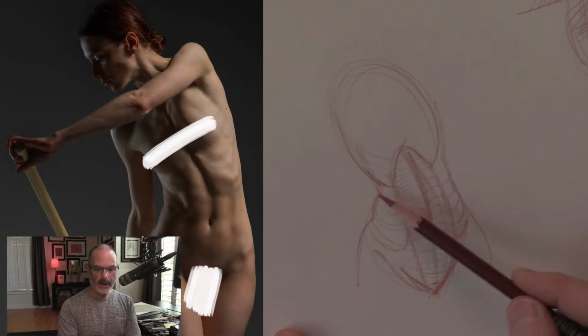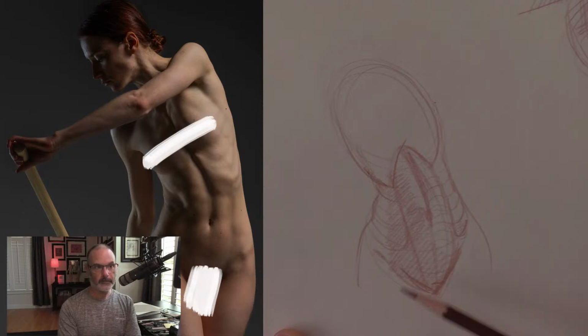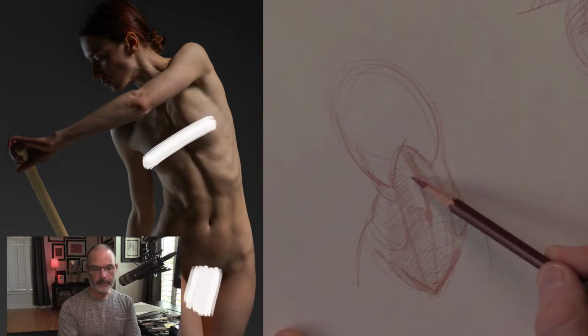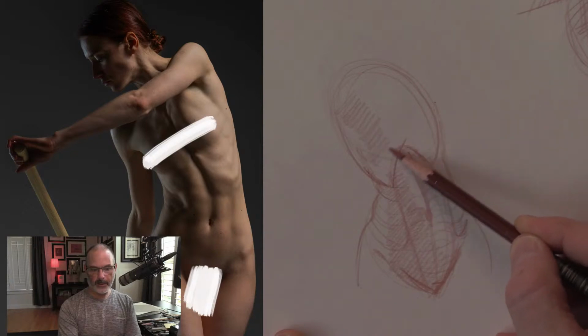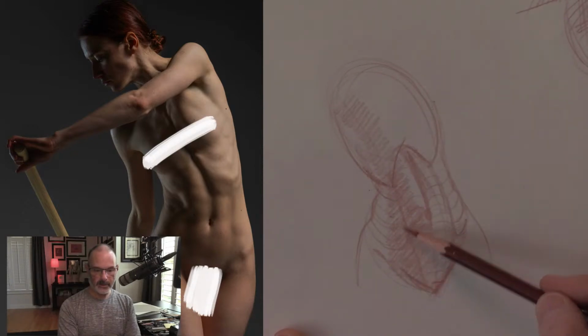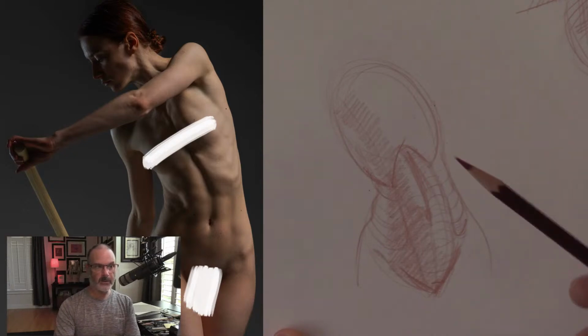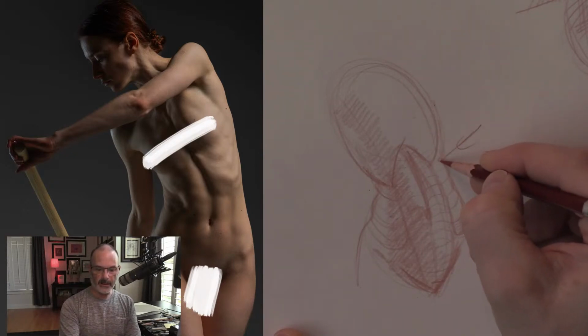And all the while, I'm going to primarily shade down the center. Yeah, this is shading down the center because the left side of the body has a light source. The right side of the body has a light source. So the light source that's coming from the right is hitting here.